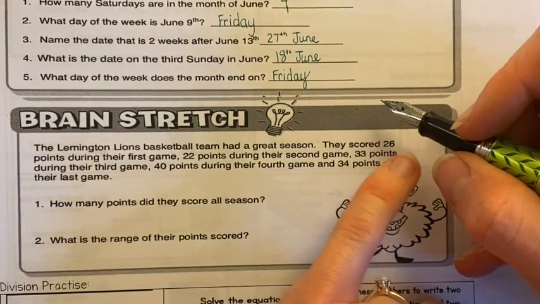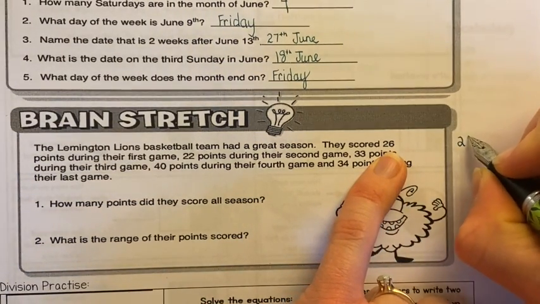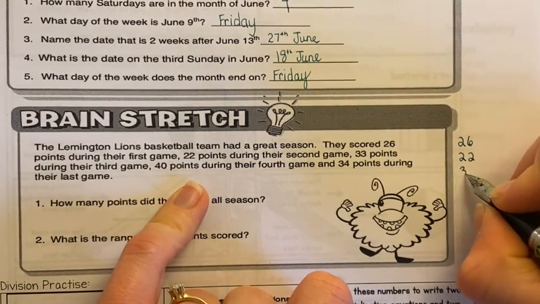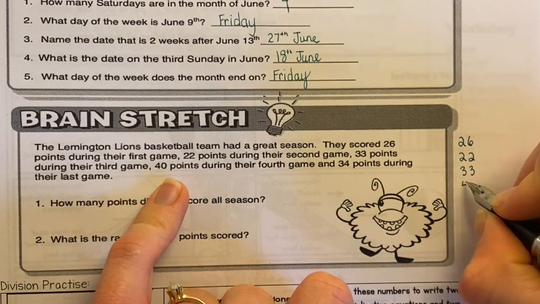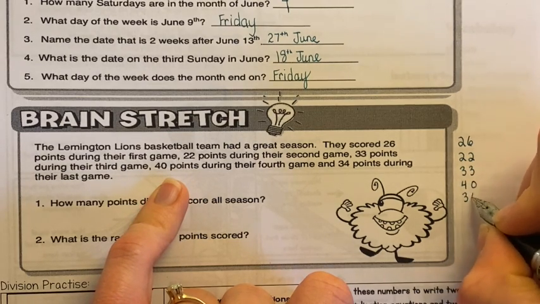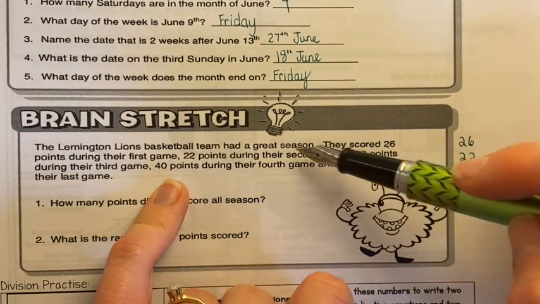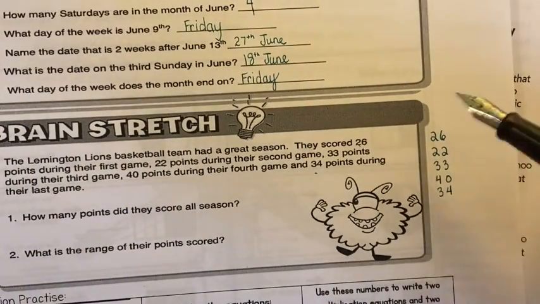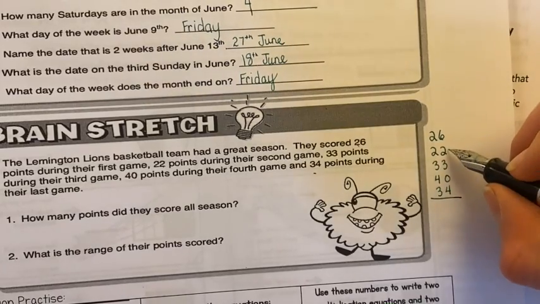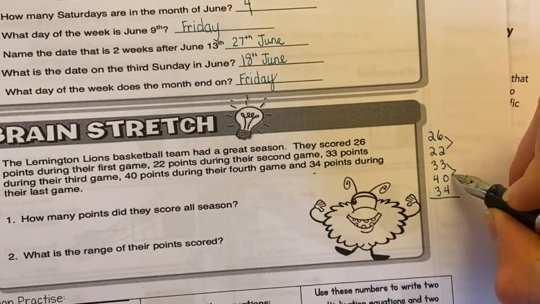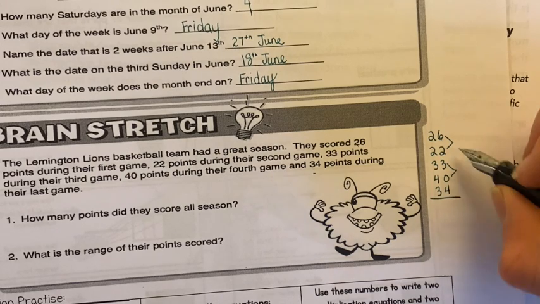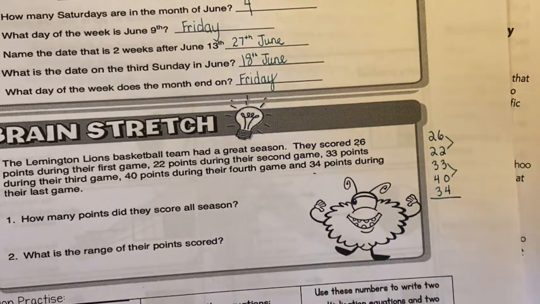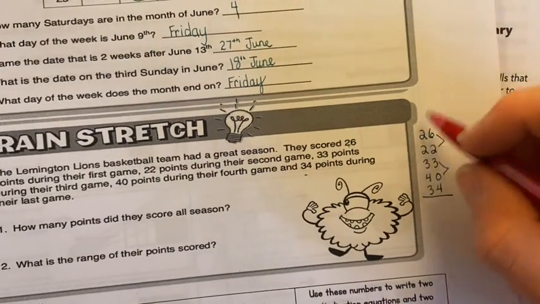So we're going to count 26, 22, 33, 40, and 34. So 1, 2, 3, 4, 5. So we go and we have all of these numbers. Now we're going to add them up. Now I actually find it easier to add like this. And then, so I'm going to add 26 and 22, 33 and 40, and then I'll add them together. So you can do whatever strategy works for you when you're adding big sets of numbers.